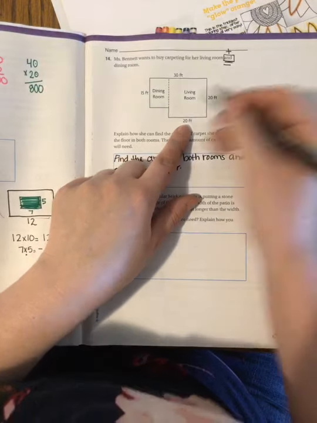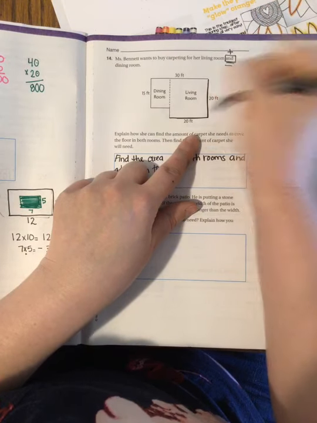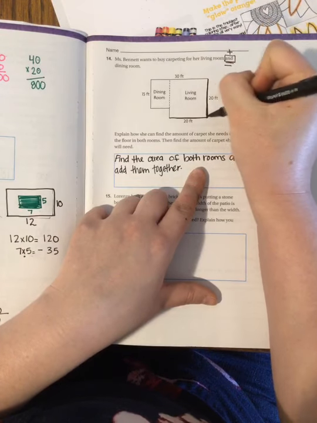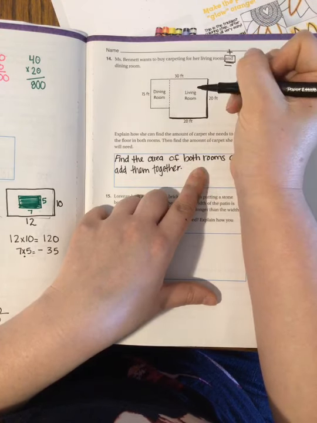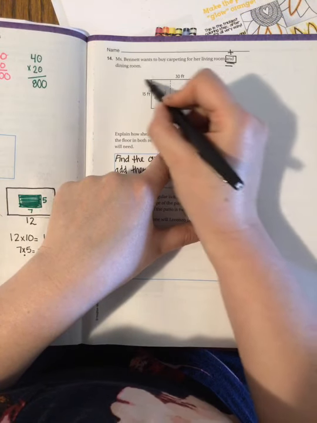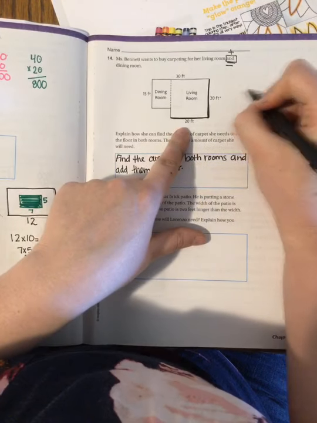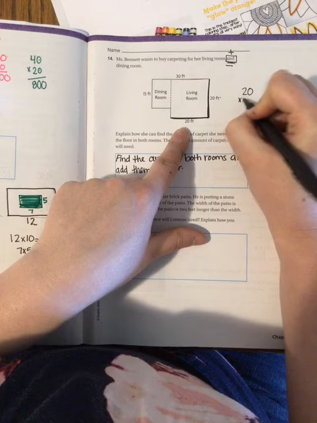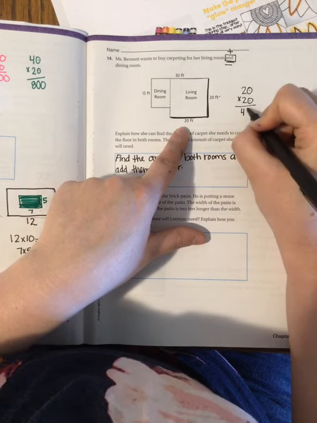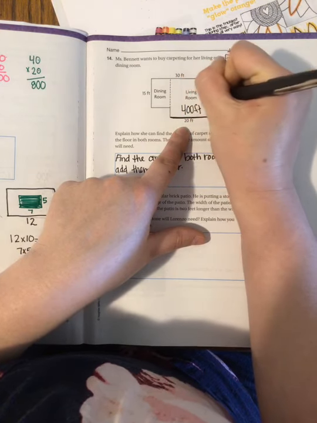So for the living room, it's a square room, 20 times 20. Notice I'm not using 30 because when I make that perpendicular corner, 20 by 20. The 30 actually covers this entire side with the dining room, so that's not going to help us. So when I do 20 times 20, 2 times 2 is 4 with 2 zeros behind it. So the living room has an area of 400 square feet.